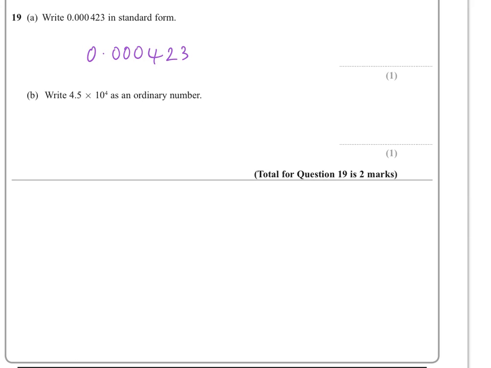Now, standard form is always a number between 1 and 10, not including 10, times a power of 10. So for example, if we had a decimal 0.4, that would be 4 divided by 10 once, i.e. times by 10 to the minus 1. If we had 0.003, that would be 3 divided by 10 twice, i.e. times 10 to the minus 2, and so on.